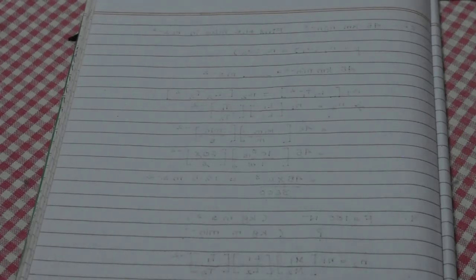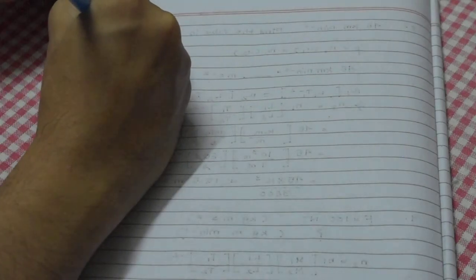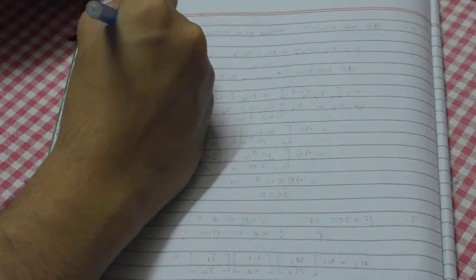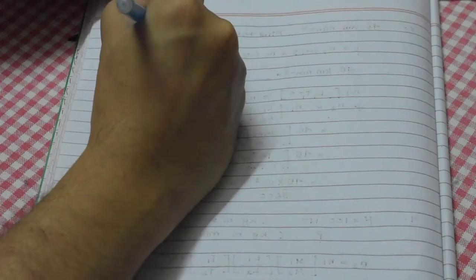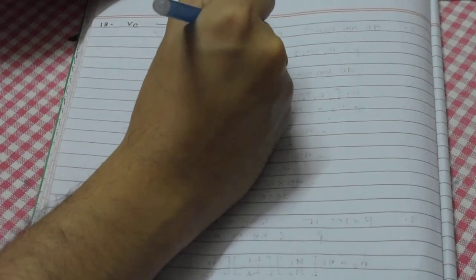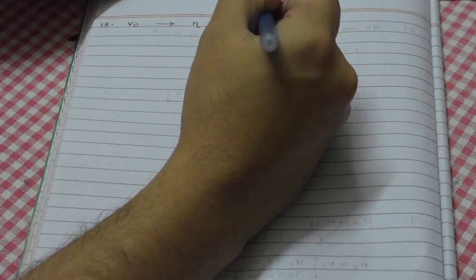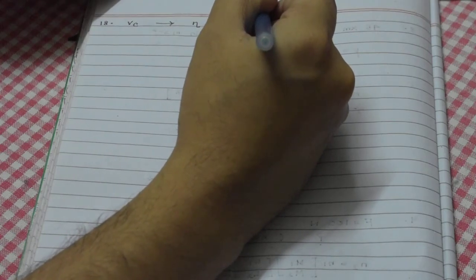So let us solve two more numericals on dimensional analysis. This is another problem in your book. The problem says that the critical velocity Vc of a liquid flowing through a tube depends upon the coefficient of viscosity eta of the liquid, the density rho of the liquid, and radius r of the tube. Using the method of dimensions, obtain the formula for the critical velocity.